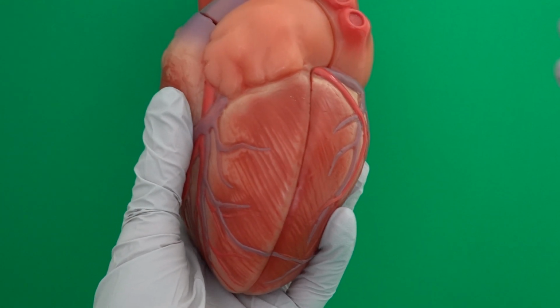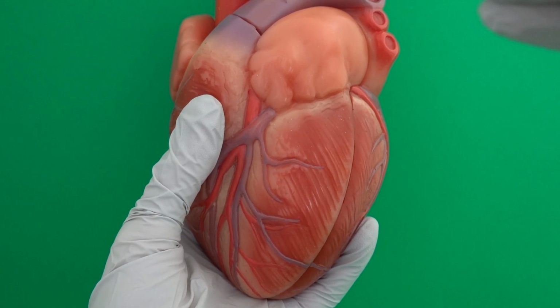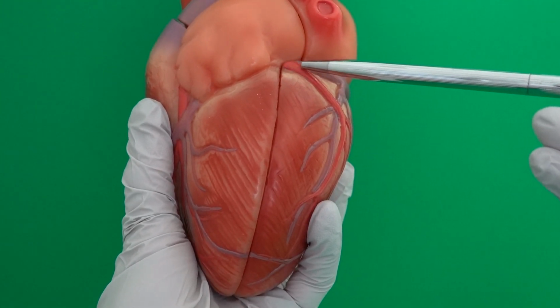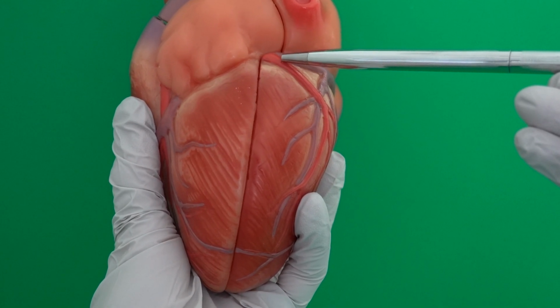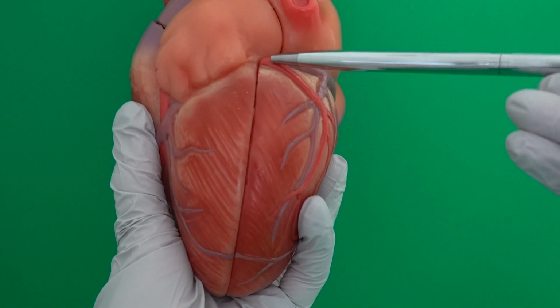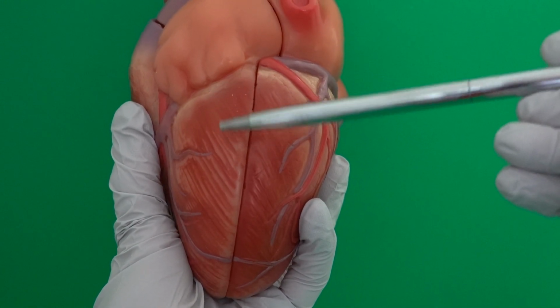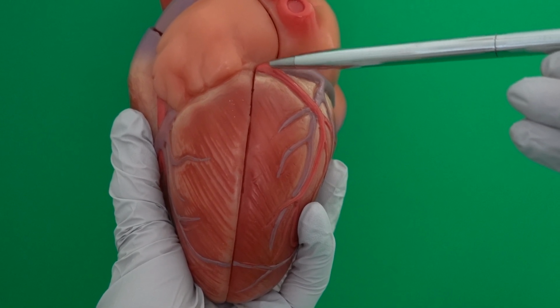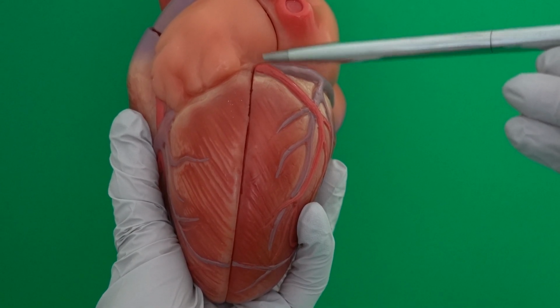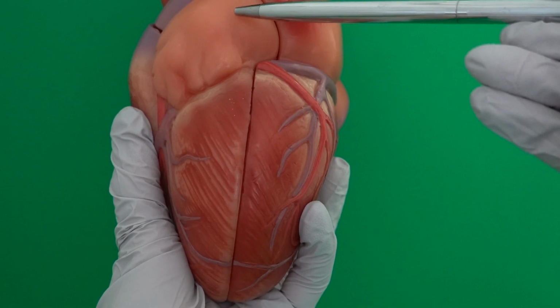The other branch of the left coronary artery would be this branch that continues through the coronary sulcus. Basically, it sits between the left atrium and left ventricle. That's called the circumflex branch. It supplies the left side of the heart.